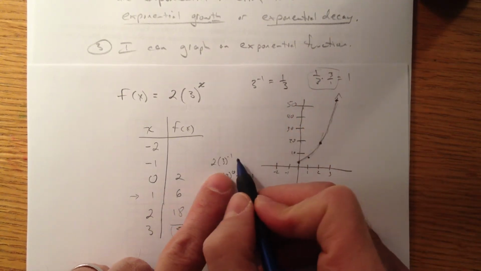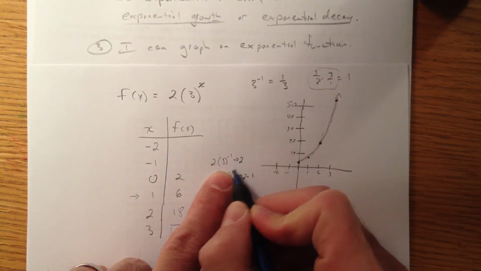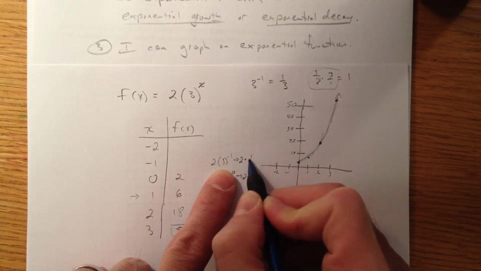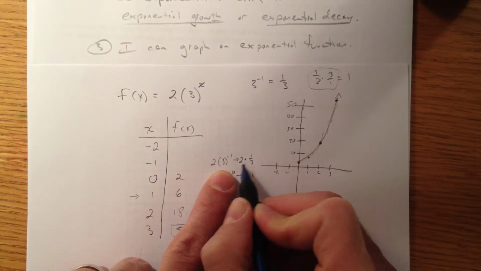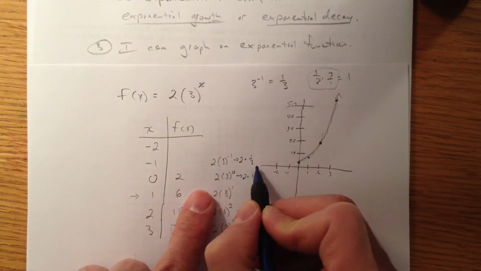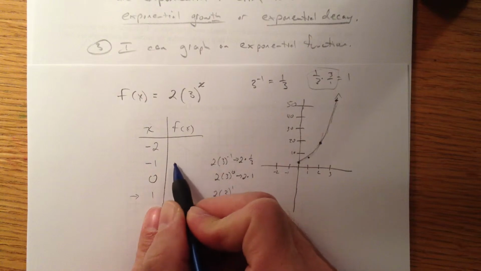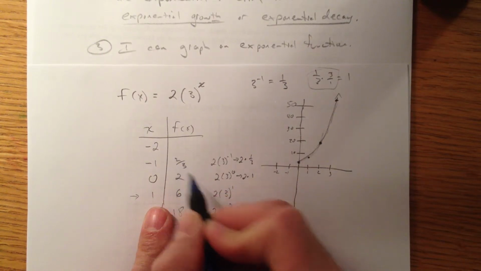All right, so this means that 2 times 3 to the -1, 3 is being raised to the -1, so this is 2 times 1/3. That's what that means. Okay, so that is 2/3.